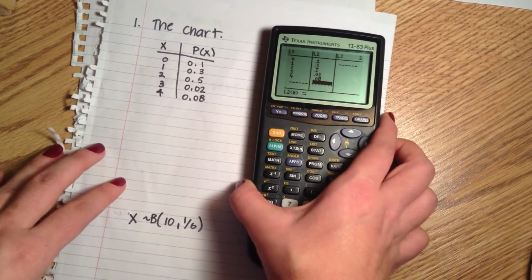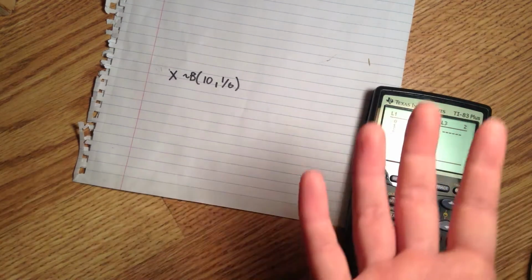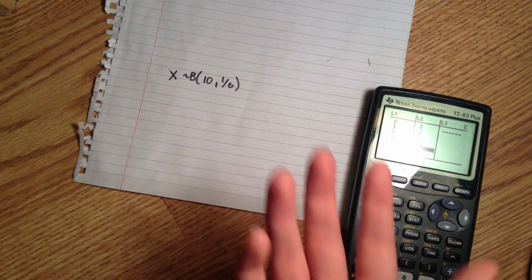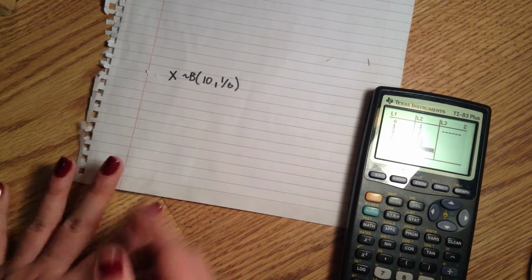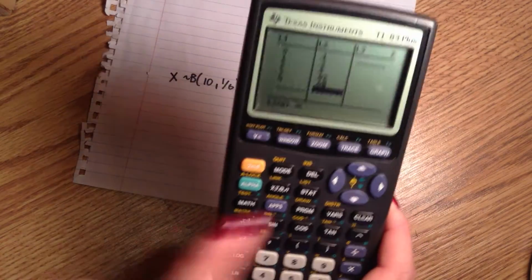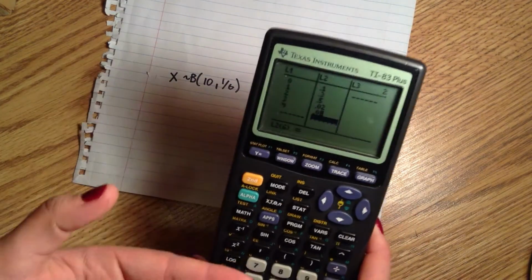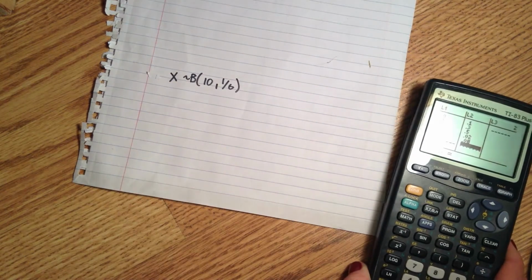However, if we are talking about something a little bit more complicated, not just a given probability distribution, and we have, let's say, a binomial distribution, it would be really helpful to be able to just input the formula into this calculator and let it do the probability for you. So that's what we're going to learn how to do right now.